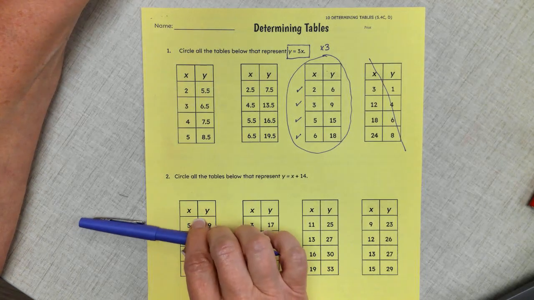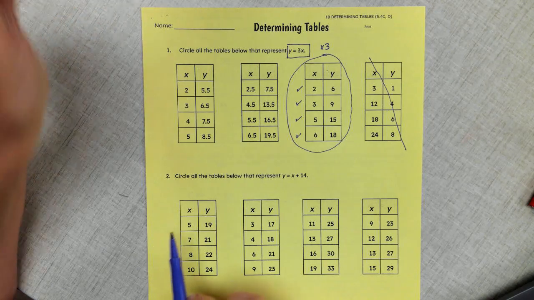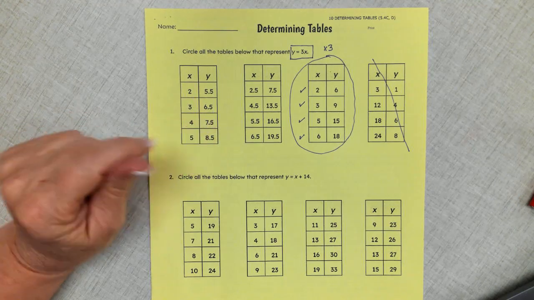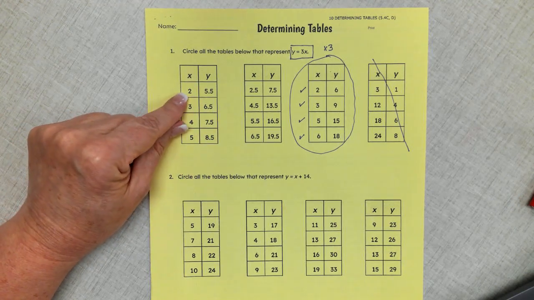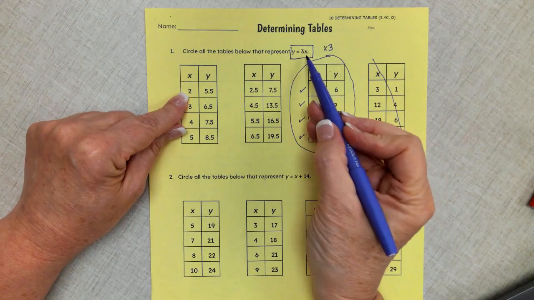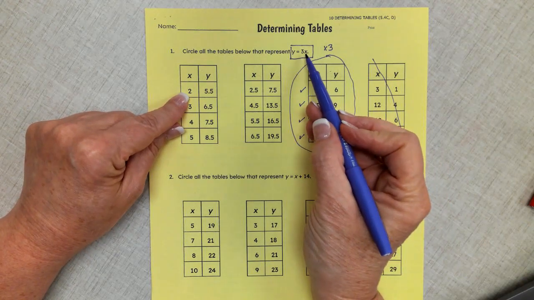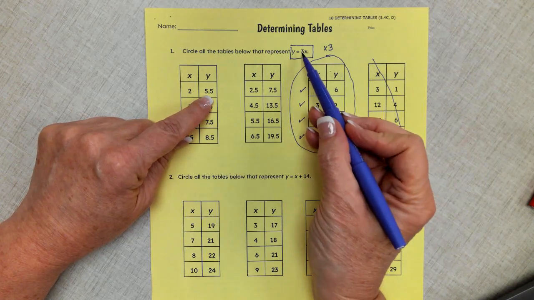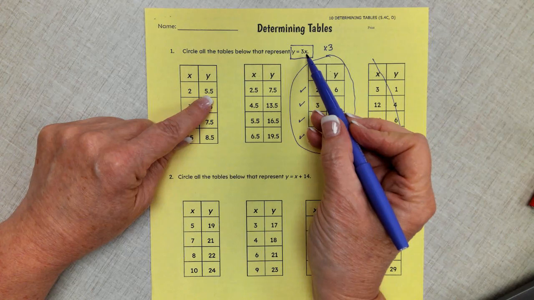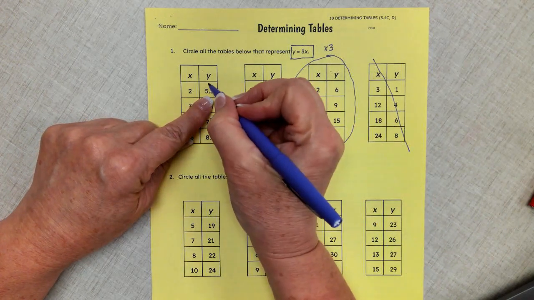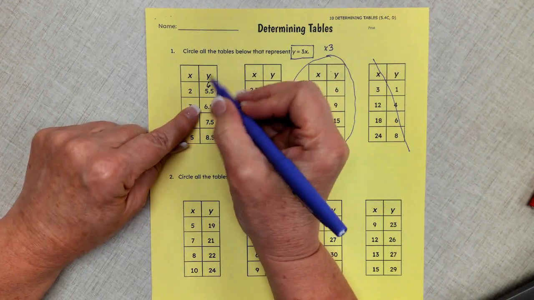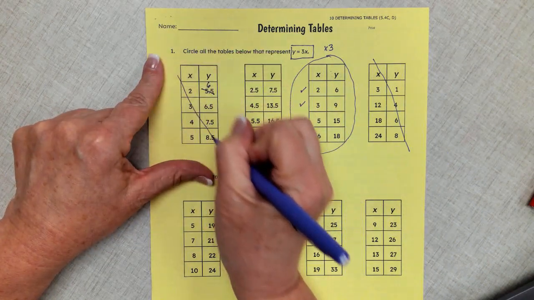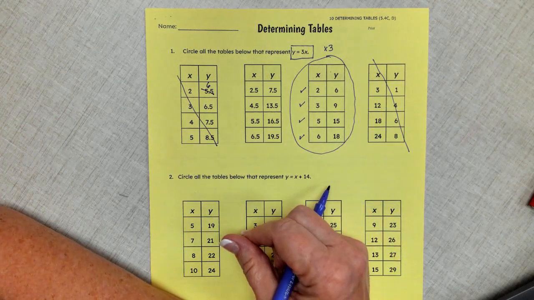This is our work on number 1, looking at this first table with some whole numbers and some decimals. If I were to plug 2 in for x and say 3 times 2, would the result be 5.5? What is 3 times 2? 3 times 2 is really 6. So if there's a mistake in one part of the table, then the whole table is off. I'm not going to worry about circling that one at all.